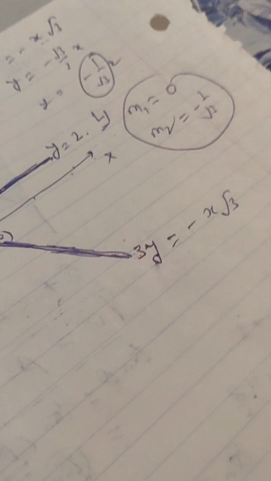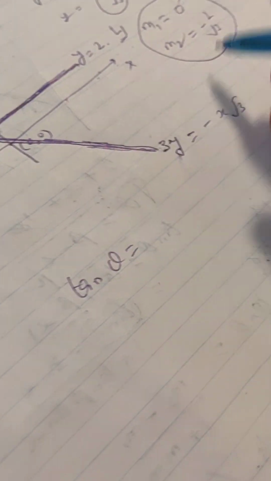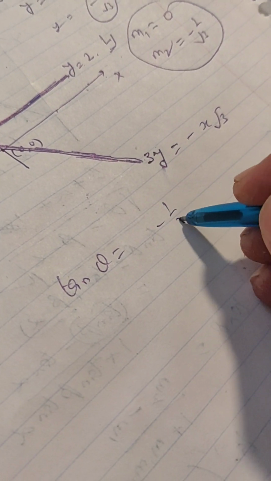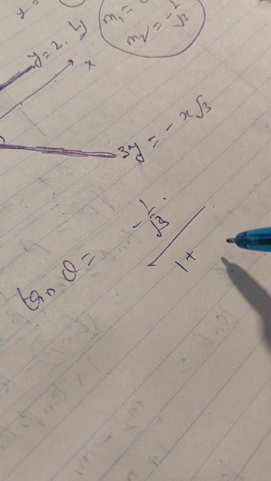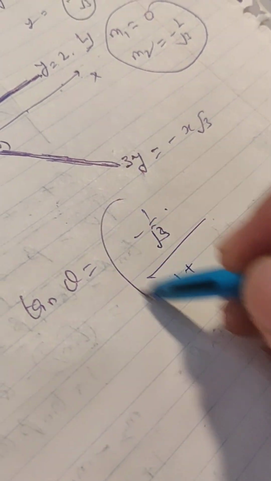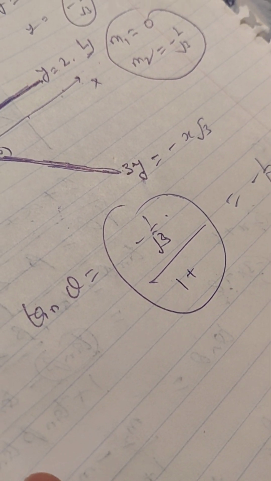Now I will substitute these values in the formula. Tangent of theta is m2 minus m1, minus 1 by root 3 minus 0, whole divided by 1 plus m1 m2, something into 0, so it becomes 0. So I am left with minus 1 by root 3.